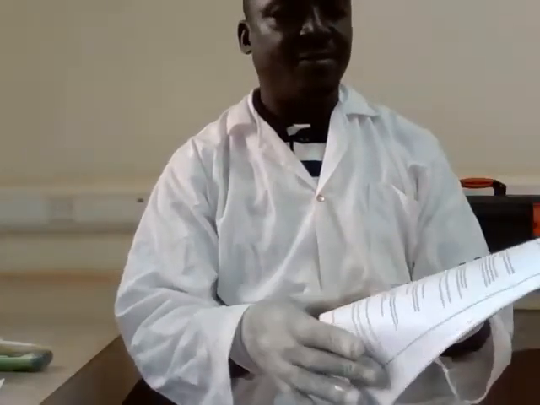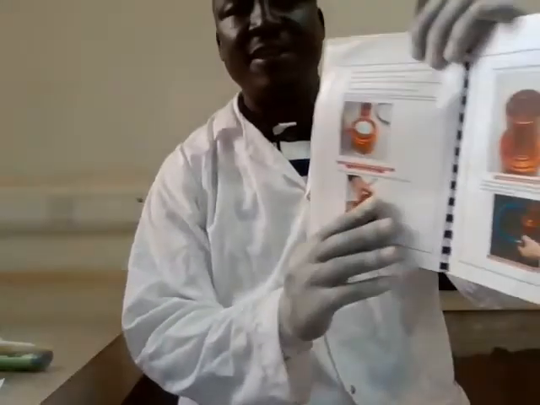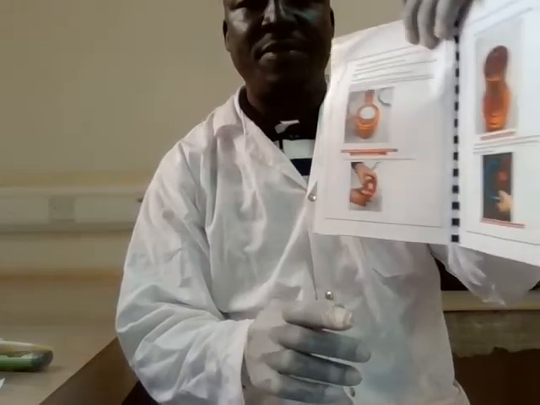Then thereafter, you count the colonies according to the appearance. And the procedure of what kind of colonies to count will show you which colonies to count.